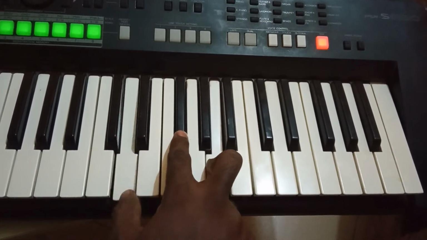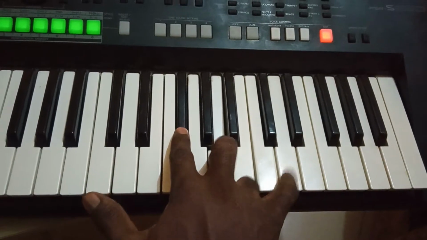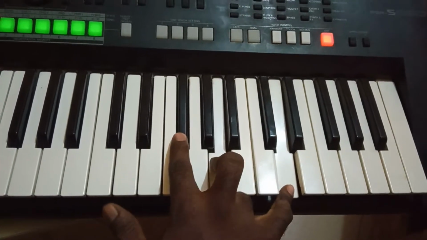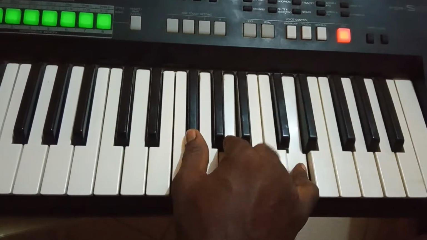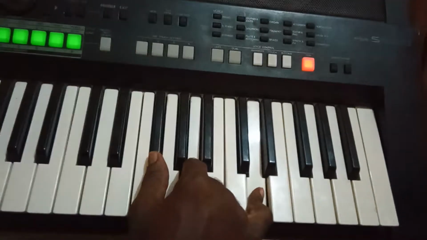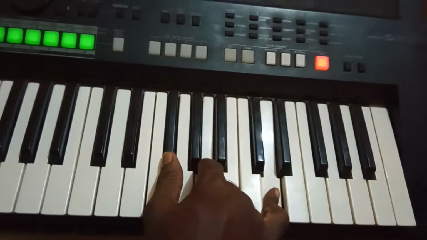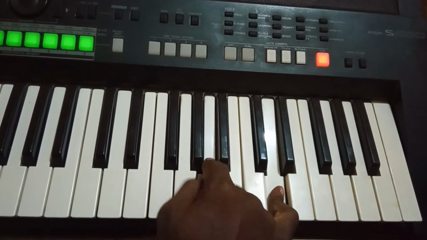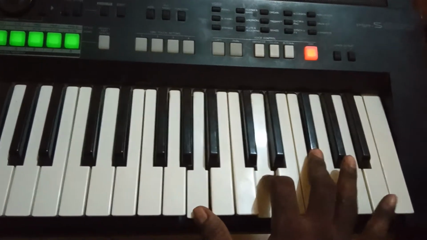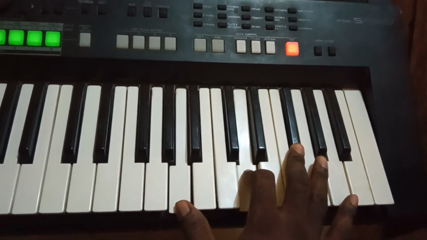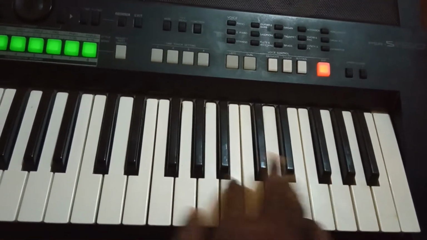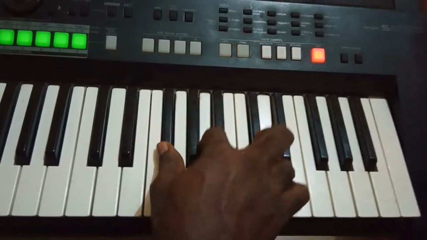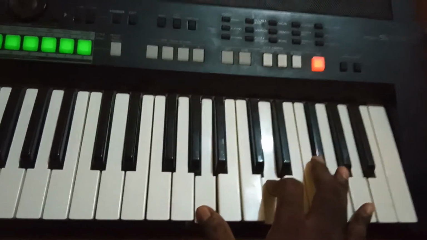You replace this with an octave, D. So there we go. This is our first inversion. To get the second inversion, you replace this with the octave. So this is it. It's as simple as that. So we go root, first inversion, and second inversion.